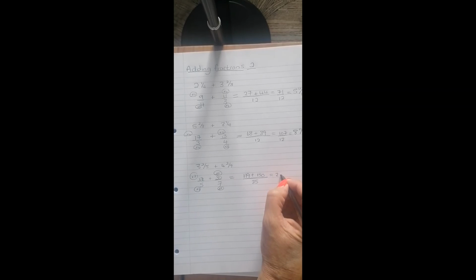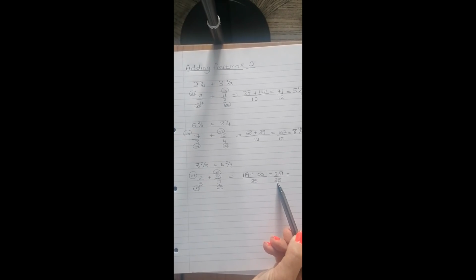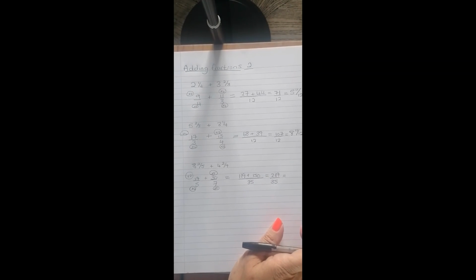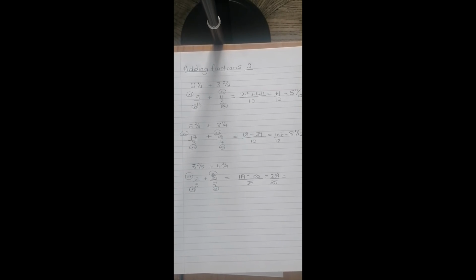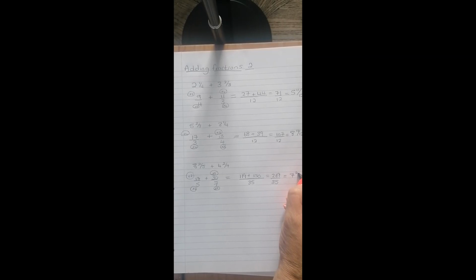So you simply add the numerators, which is 269. Now we've got a top-heavy fraction, so we're going to simplify it, writing it as a mixed number. So how many 35s go into 269? That would be 7, with some remaining. Let's see what's remaining. 24 remaining. So you write what's remaining, the 24 is remaining over the 35.